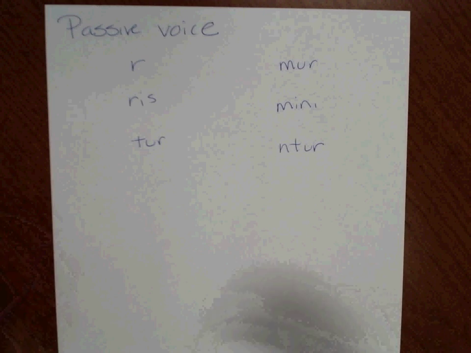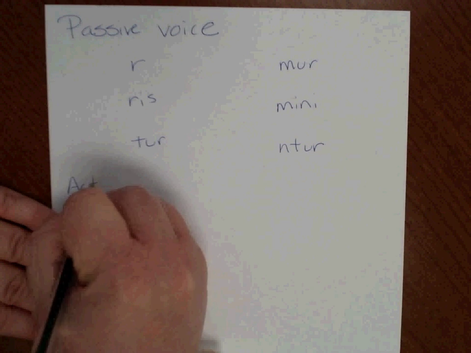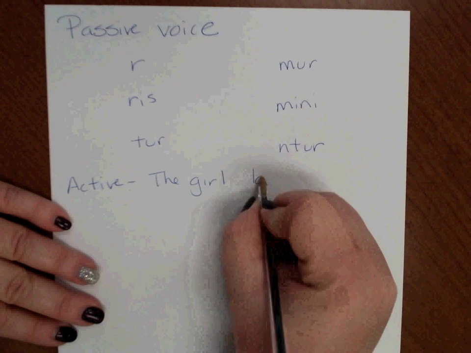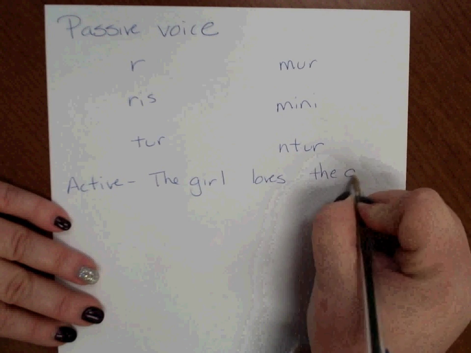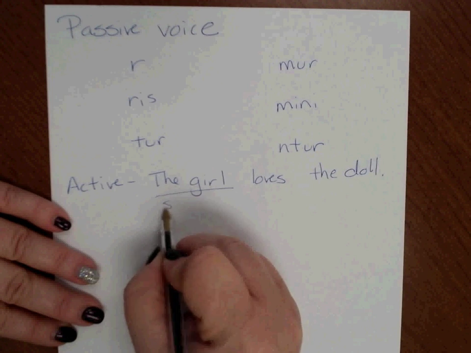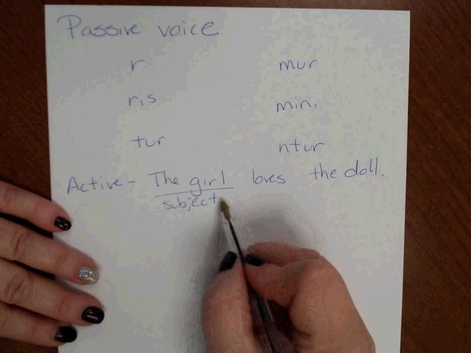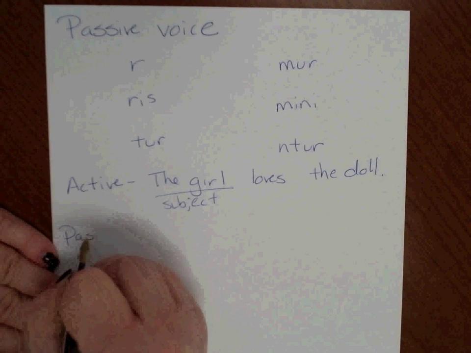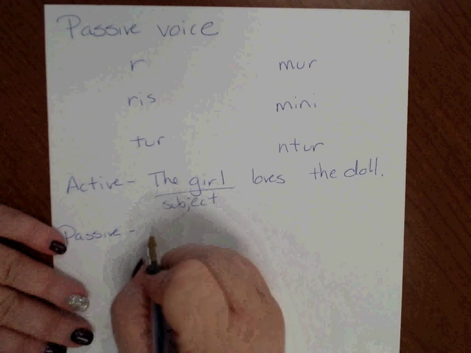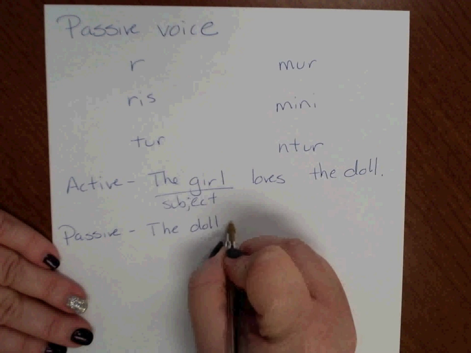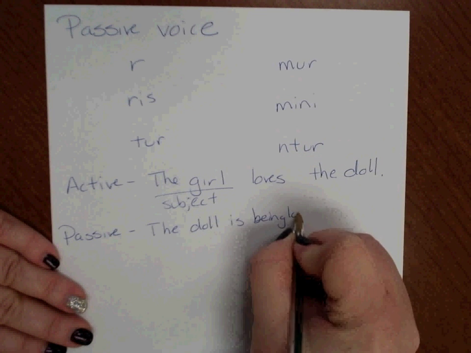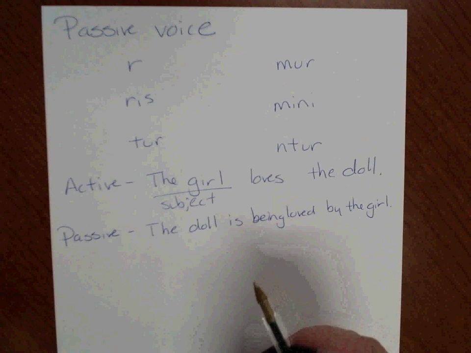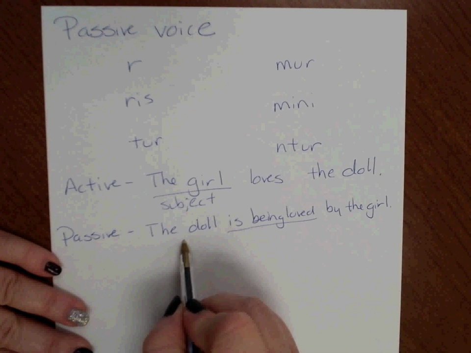What they do is, in a regular active sentence, the subject creates the action. So let's say the girl loves the doll. Okay? So here the girl is our subject, and she is doing the loving. So this is an active sentence. She's actually doing something. Whereas in a passive sentence, the subject is having something done to it. Here, the doll is being loved by the girl. All right, so in this sentence, the subject is just kind of sitting there letting something happen to it.